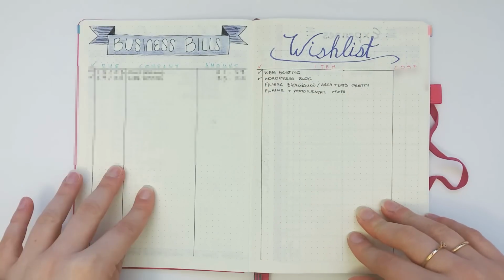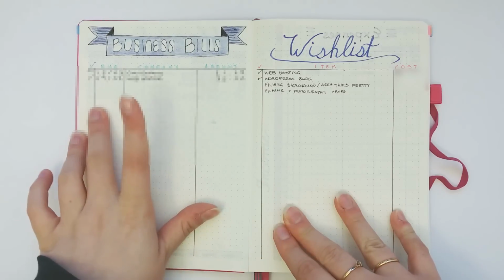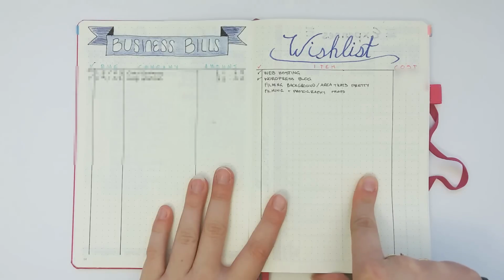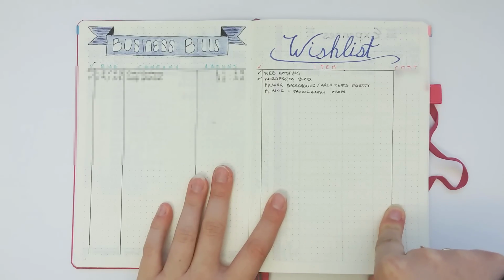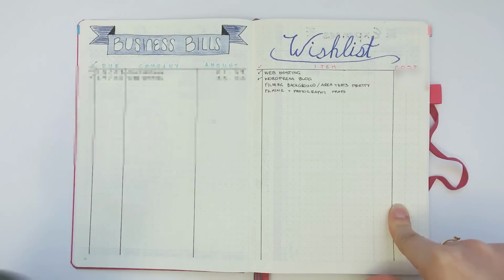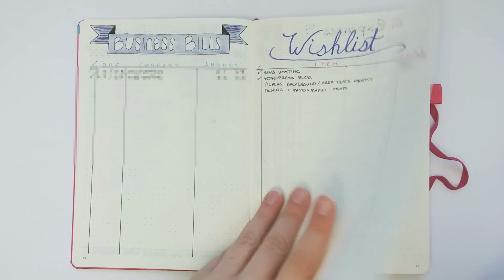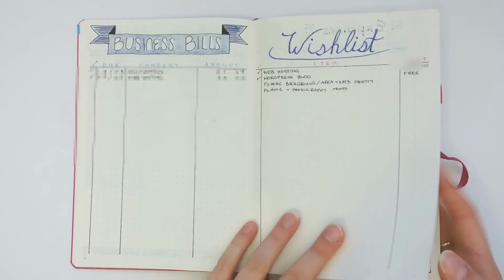Okay, over here I will be blurring some things out because this is where I list bills for web hosting, anything to do with that. Then I also have like a wish list of things that I want for my worky type stuff, so YouTube, blog, website, whatever. That goes there. The next two pages I'm not going to show you because they're more expenses and like income stuff.